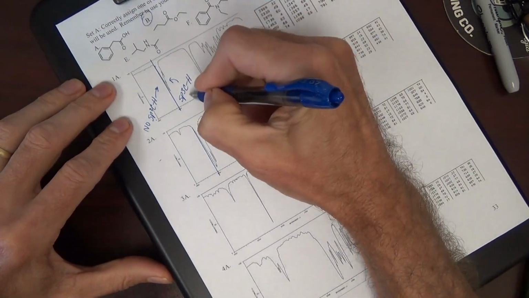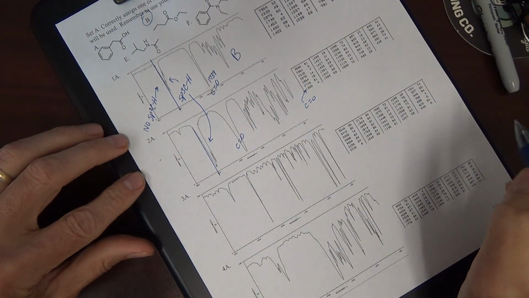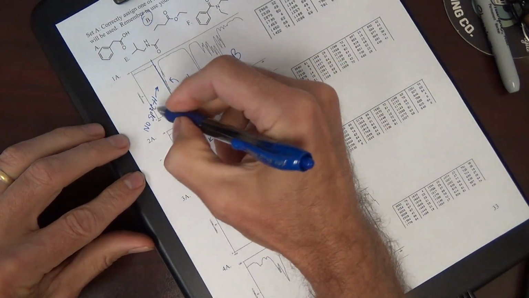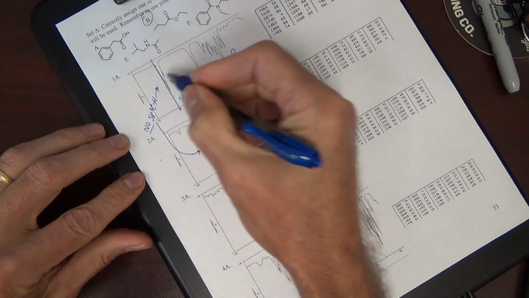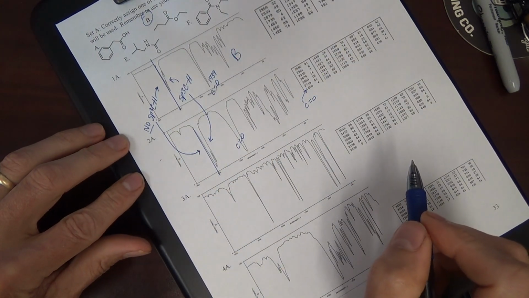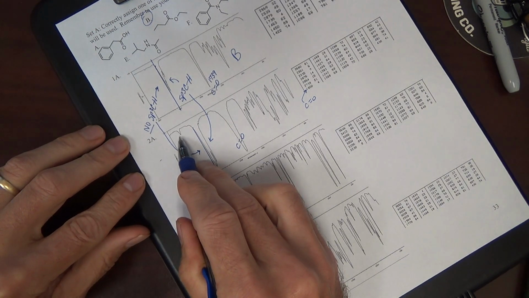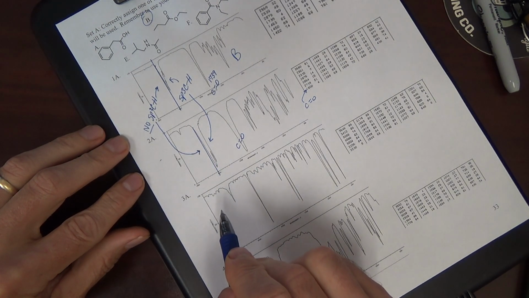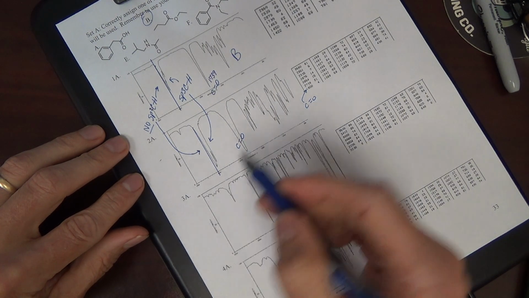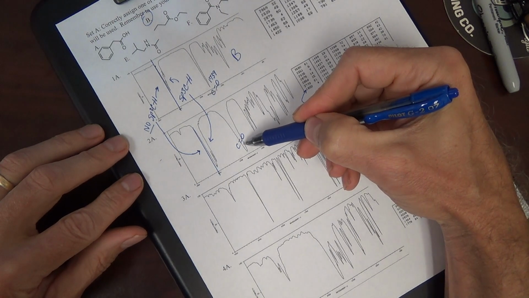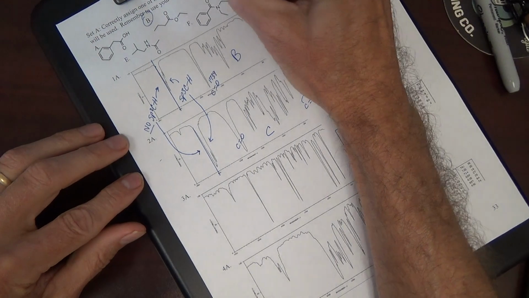We see we have the sp3 CH, and again, no sp2 CH. Fingerprint. What is this here? Well, the carbonyl tells us it has to be an acid chloride. That tells us the answer is C.